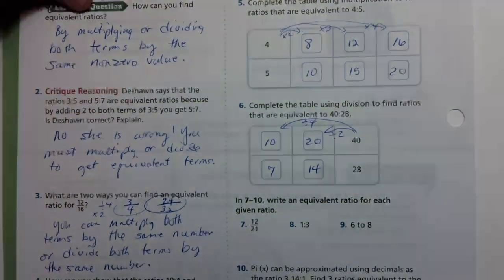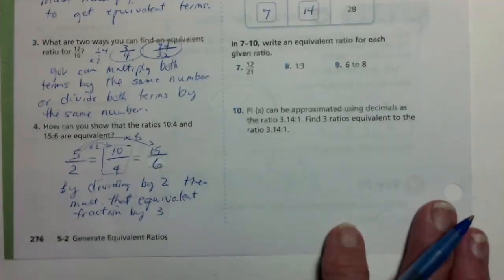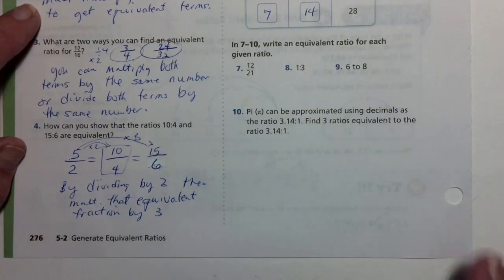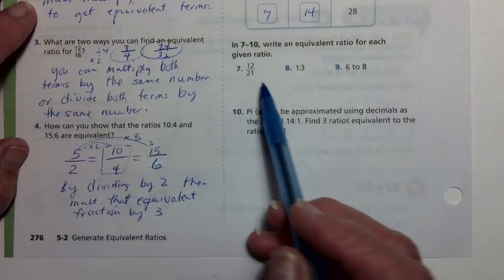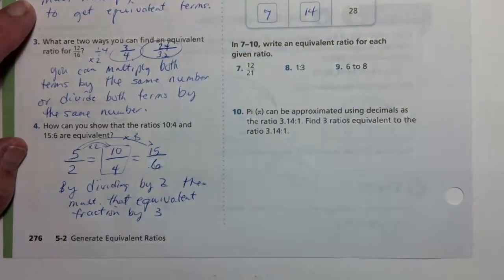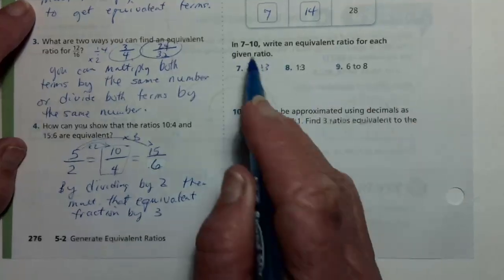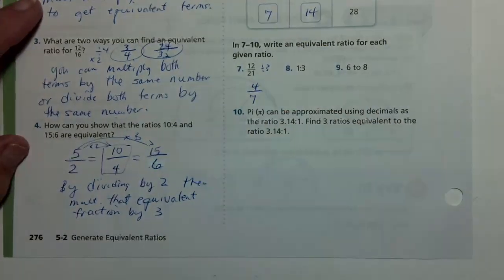Okay, number 7, 8, 9, and 10. Write an equivalent ratio for each given. Okay, so we're just supposed to look and find something that's equivalent. Well, I know that these two numbers are both divisible by 3. So I'm going to divide by 3. 12 divided by 3 is 4. 21 divided by 3 is 7.